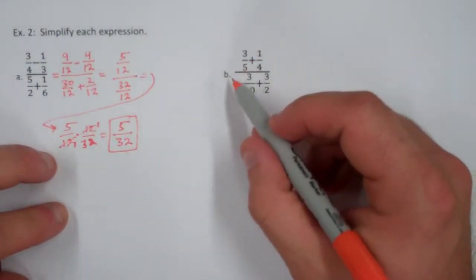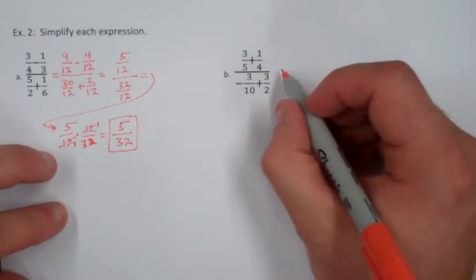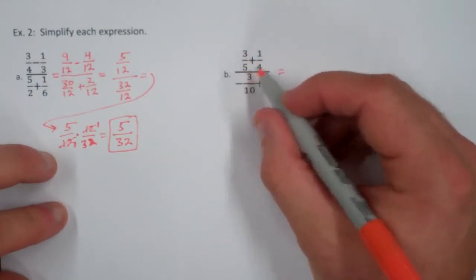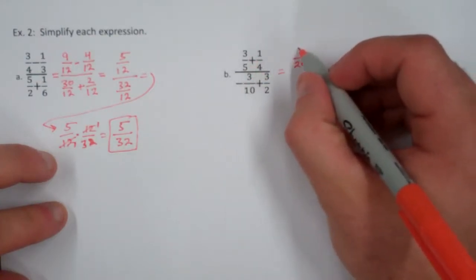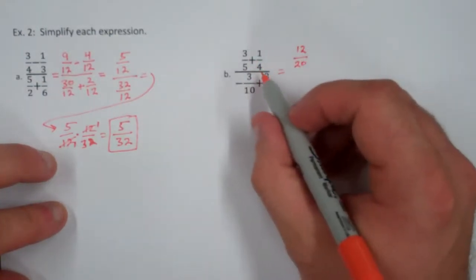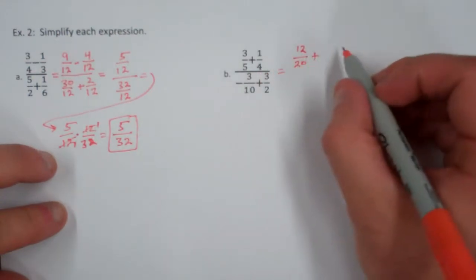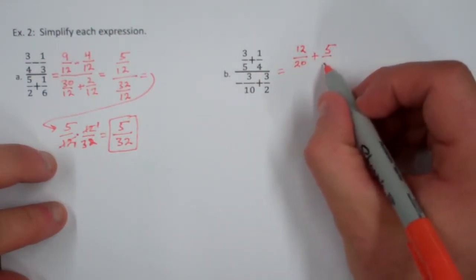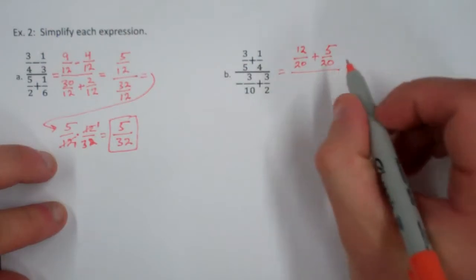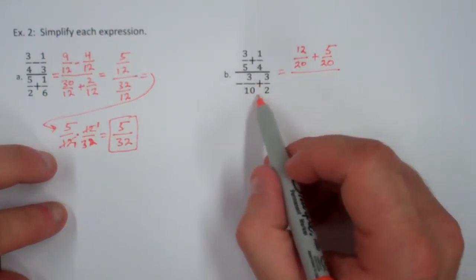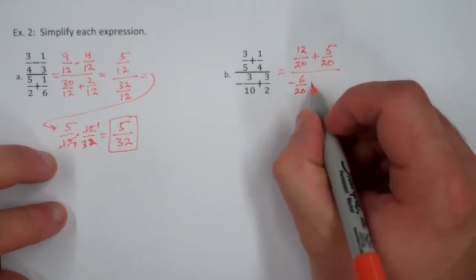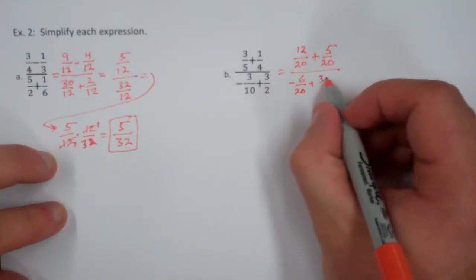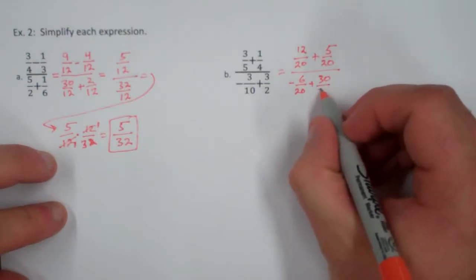If we work with this other fraction here in a similar way, I'm going to change 3 over 5 to have a denominator of 20, so I need to multiply by 4, both in the numerator and denominator. And then here we need to multiply by 5, both in the numerator and denominator. This one we need to multiply by 2, so it'll be negative 6 over 20. And then we'll multiply by 10 here to get 30 over 20.